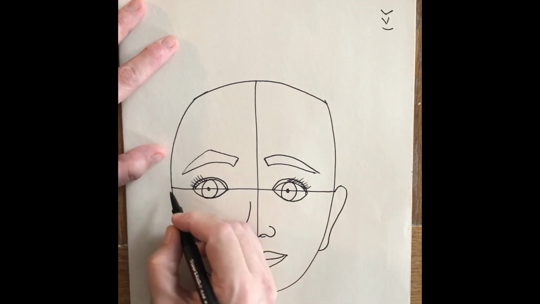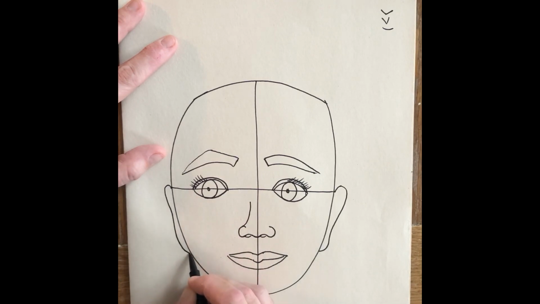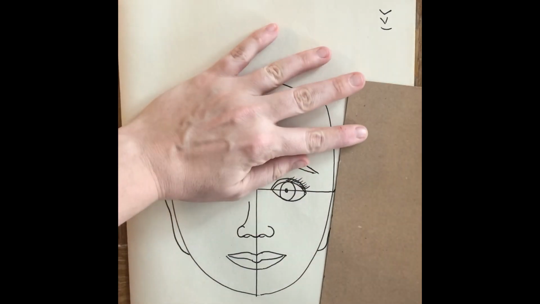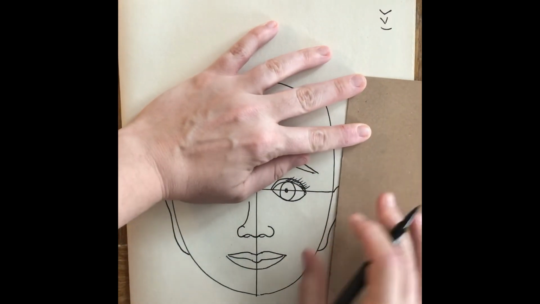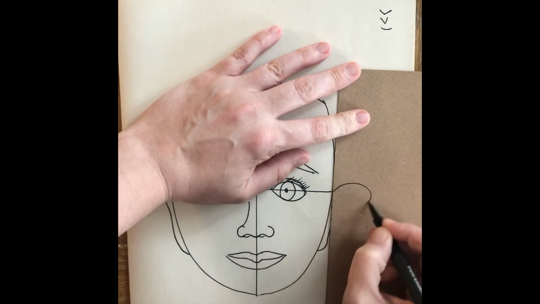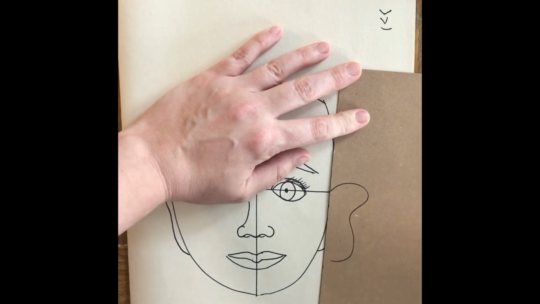Now, do the same on the other side, and make sure that you don't make your ears humongous. I mean, let's be real. You might have a larger ear than that, but when you're looking at someone, you don't see the whole ear. So if you draw this, you're definitely not looking as real as you can.